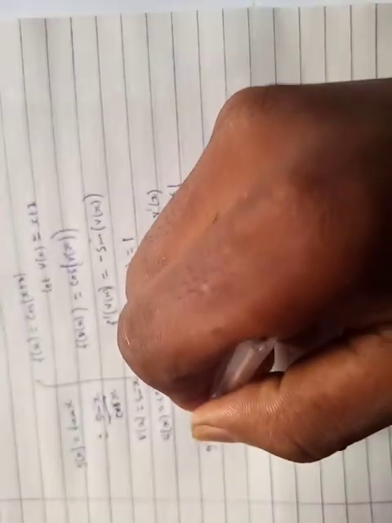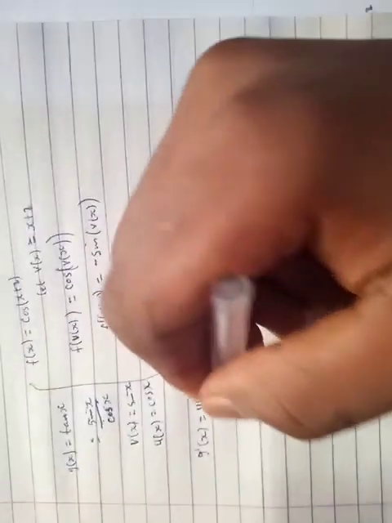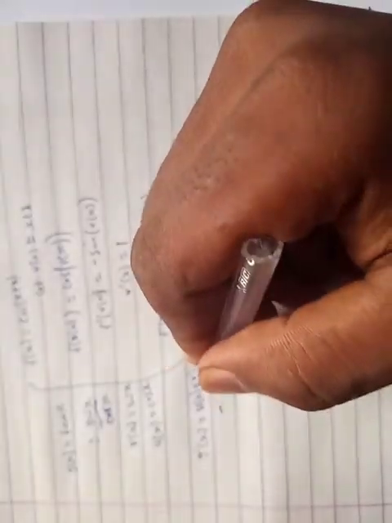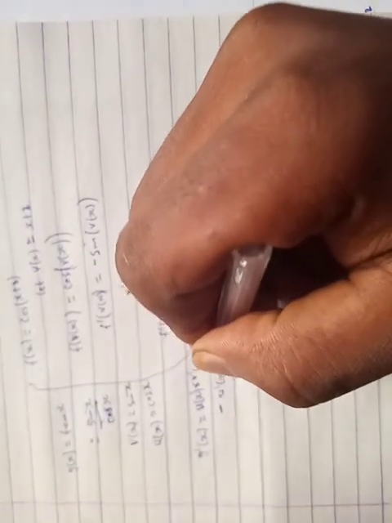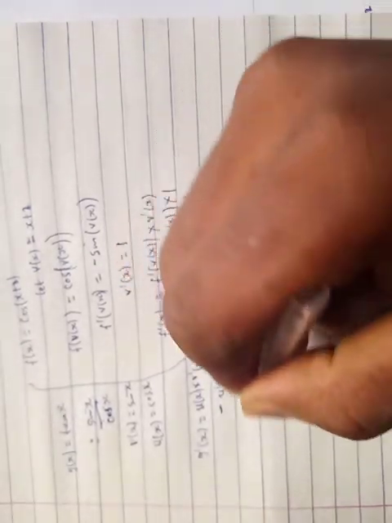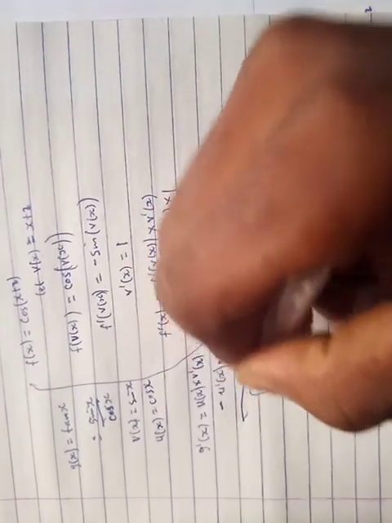So in using the quotient rule, we'll have g prime of x equal to, this v of x over u of x, so we'll have u of x multiplying by v prime of x, minus u prime of x multiplying by v of x, all over u of x squared.